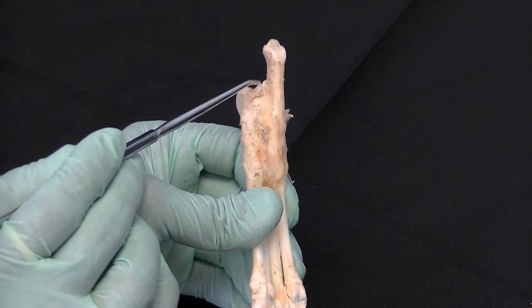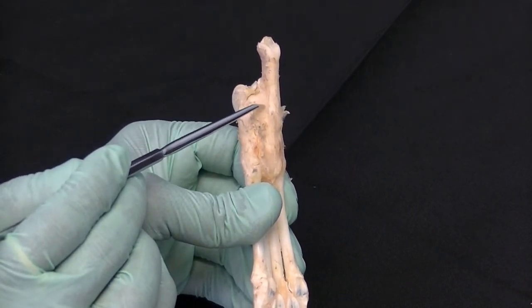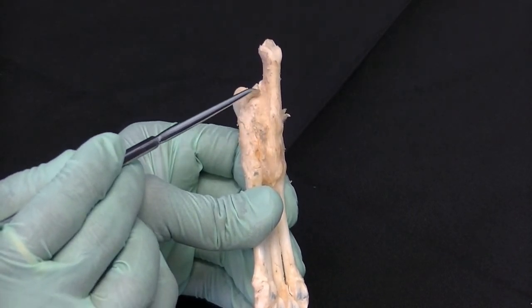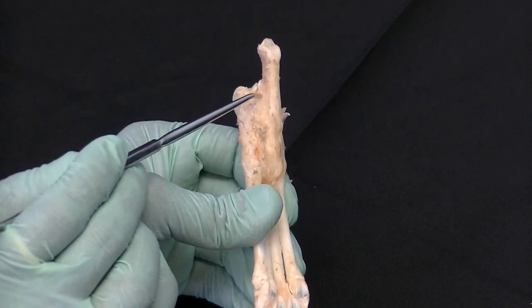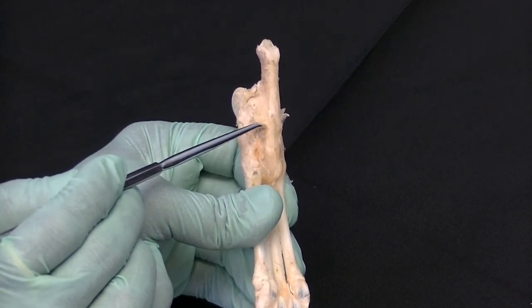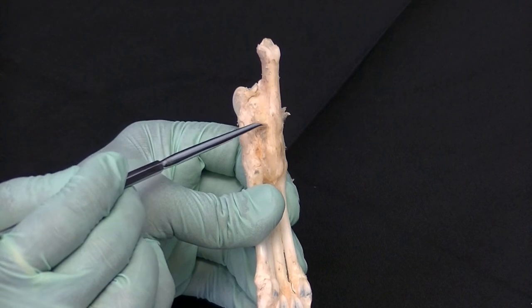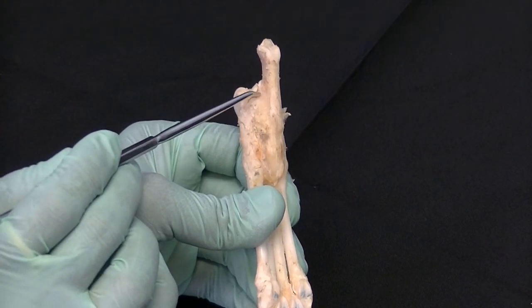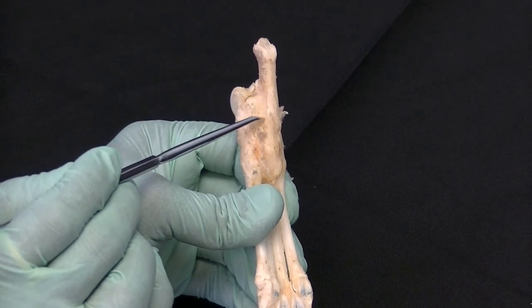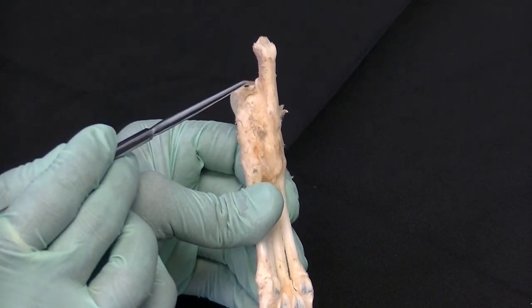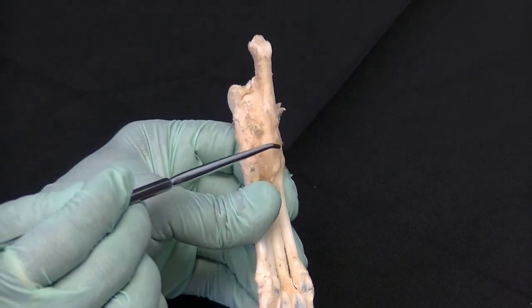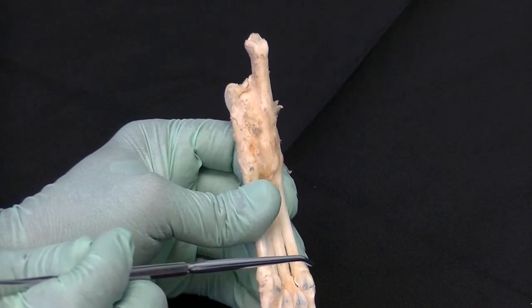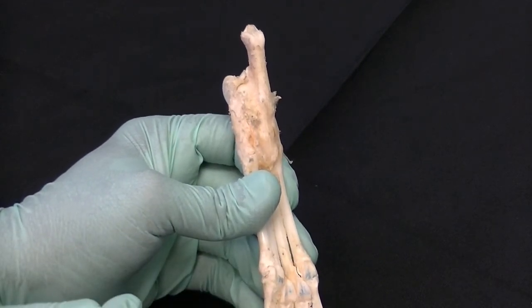One of the important features that we notice here is a passage for the deep digital flexor tendon on the caudal surface of the calcanean bone, which is called sustentaculum tali. Sustentaculum tali is the passage or smooth area for passage of the deep digital flexor, where the tendon would pass further down and then split into 4 different tendons to go to each functional digit.